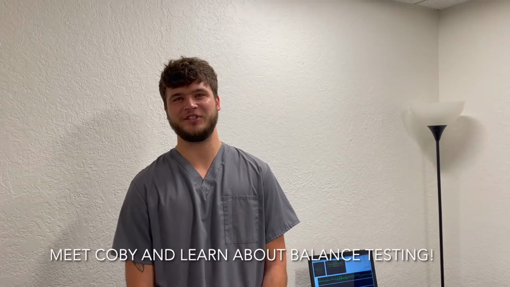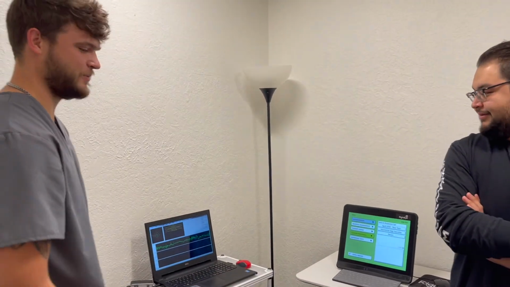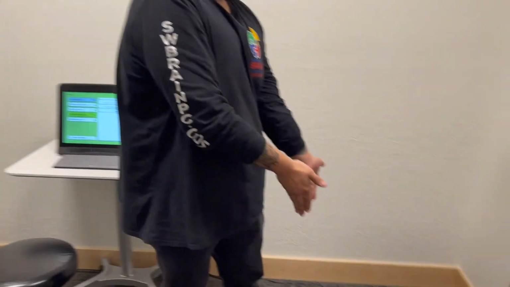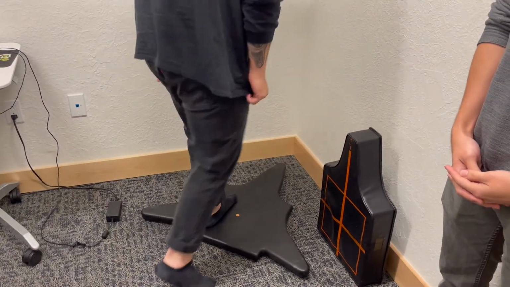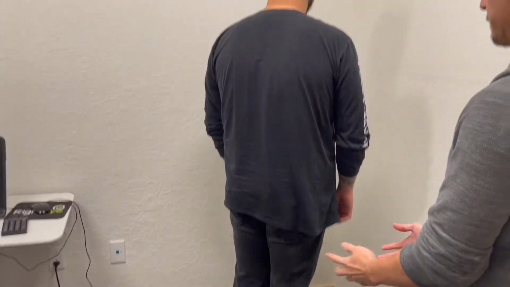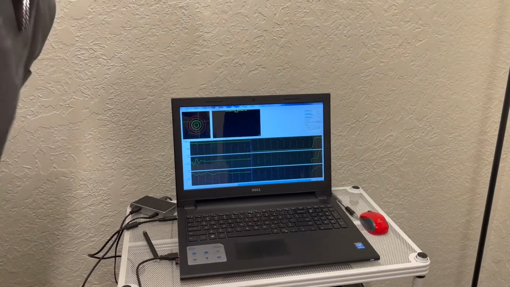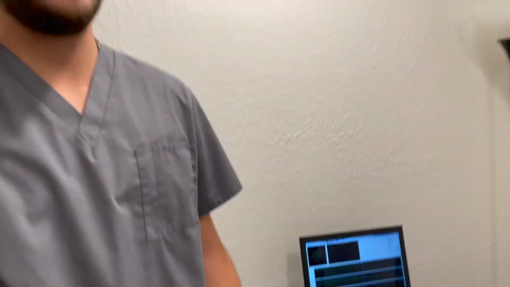This next test that I'm going to show you is the CAPS test. Gabe here is going to be demonstrating the test. Jeremy here is going to be helping me out. So, Gabe, go ahead and stand on the airplane looking thing. Alright, so you're going to have your eyes open, hands by your side, head straight. And Jeremy's just going to be standing right next to him. That way, if you guys do feel like you're going to fall, Jeremy will catch you.